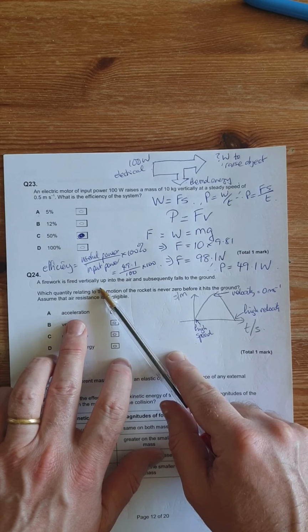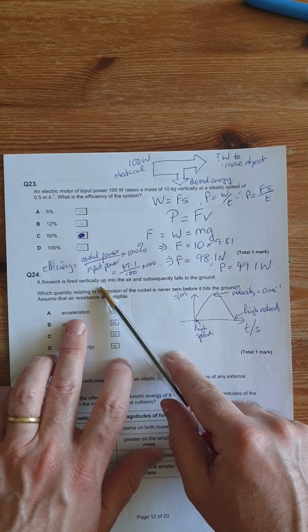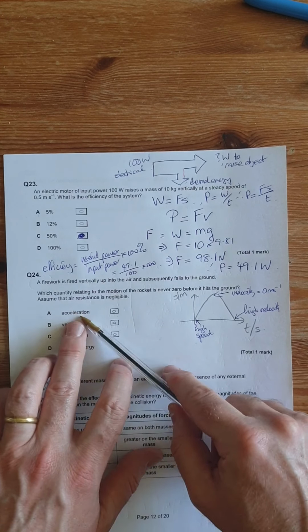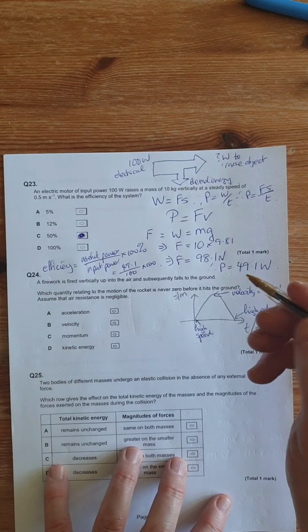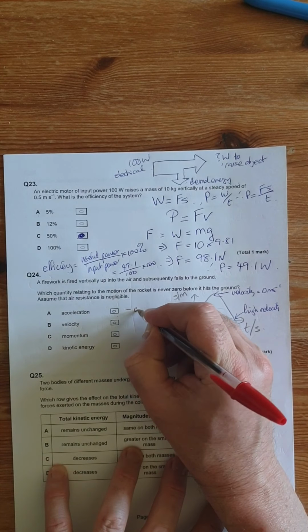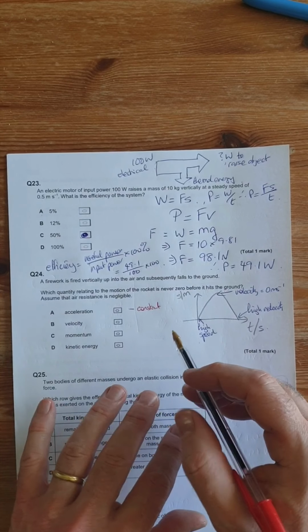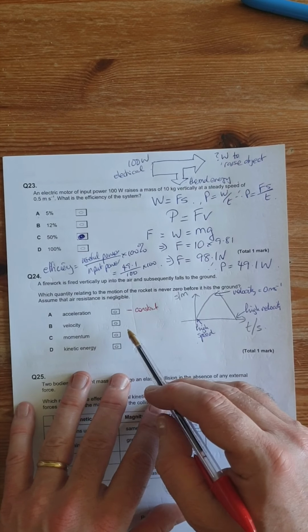So the only force remaining after it starts moving through the air is the force due to gravity. So that's going to be constant, therefore the acceleration is constant. So this could be our answer, constant at 9.81 meters per second squared.